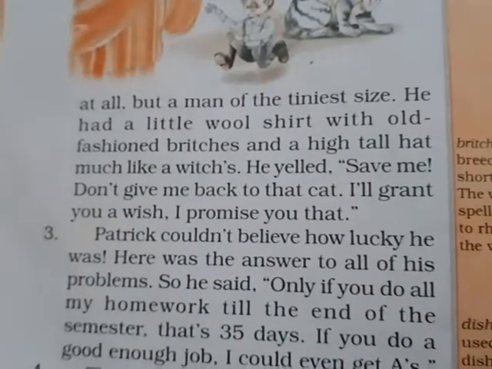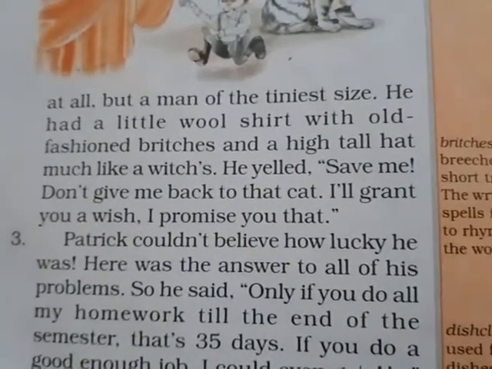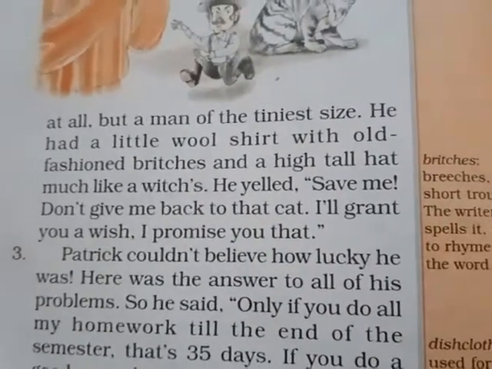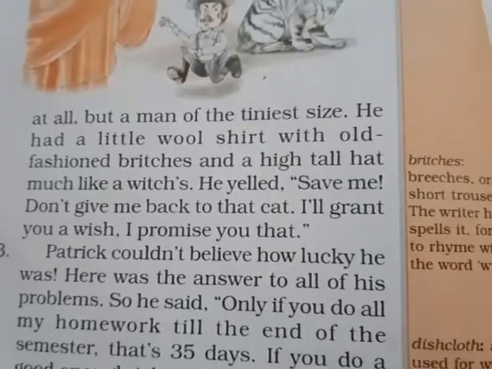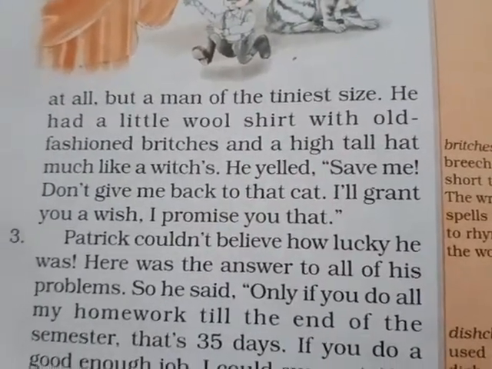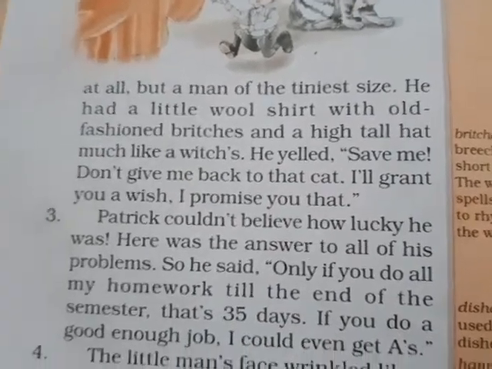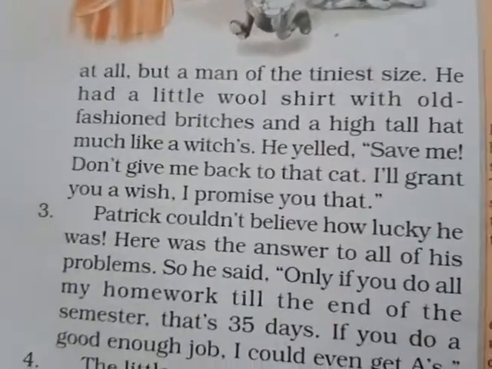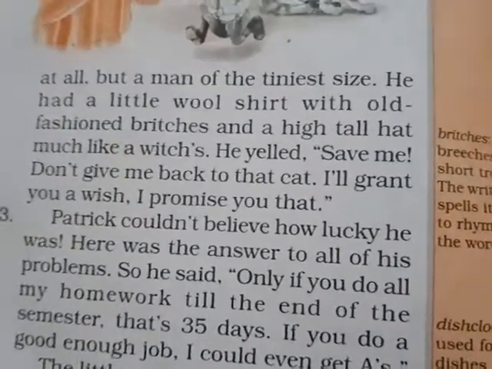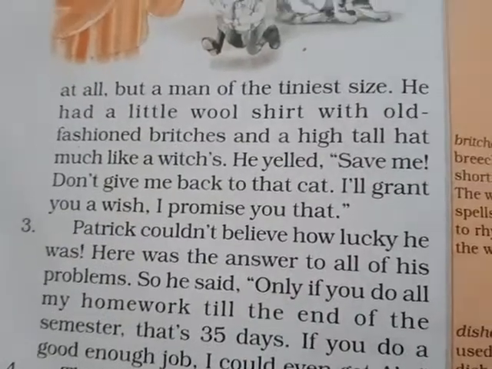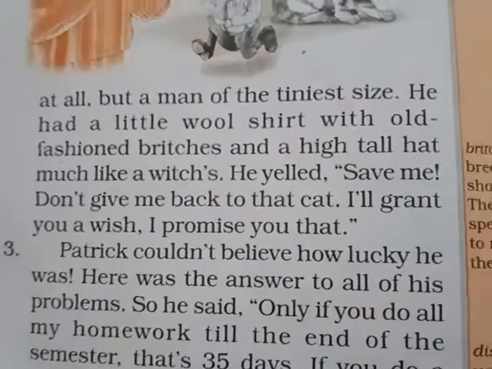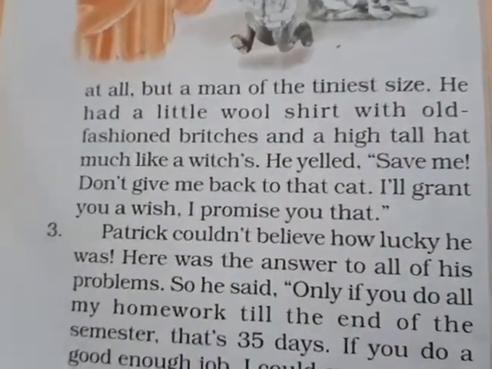In the meantime, the elf, or you can say the man of the smallest size, started yelling, started screaming. Here yelled means screaming or making a sound to save himself. So he heard that screaming noise, save me, from the cat. At the same time the elf said that if you are going to save me from this cat, I am promising you that I will give you a wish. Fine.